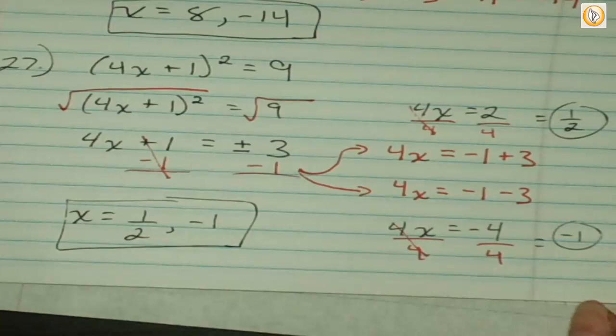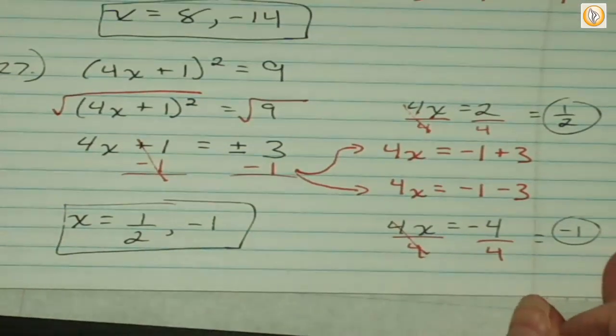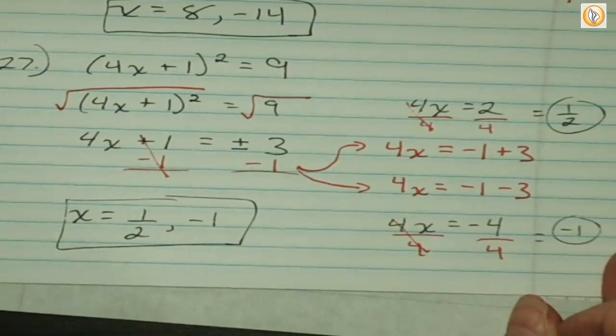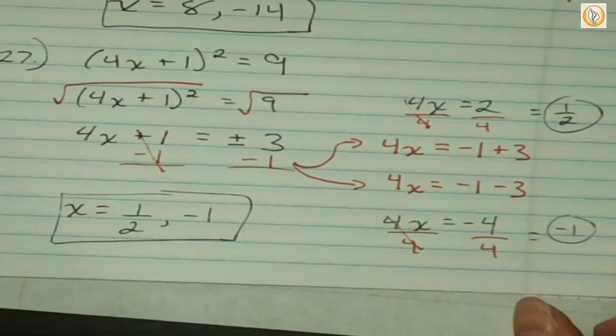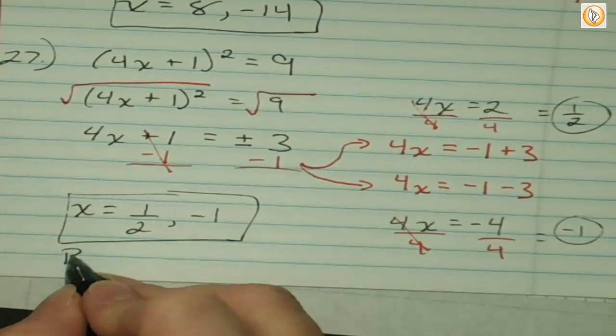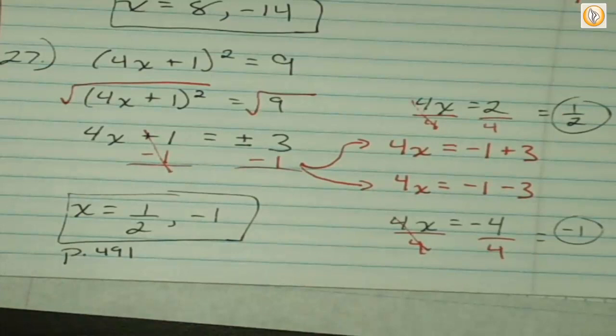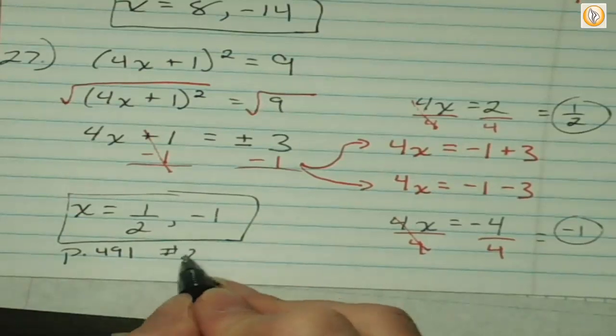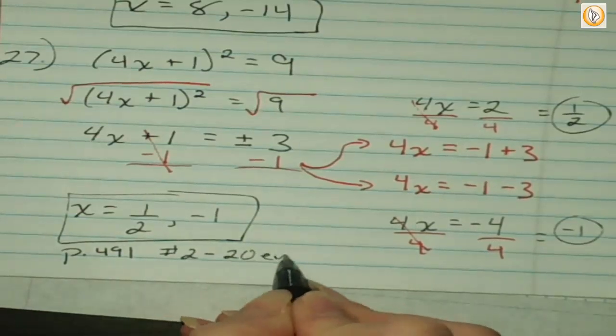All right, I'm going to set you free. Does everyone have this written down? Cecilia, you still writing? Okay. So I'll write it down here real small. Page 491, problems 2 through 20 even.